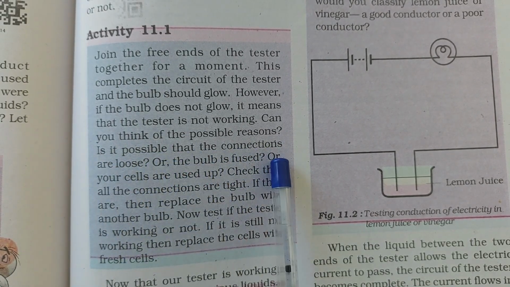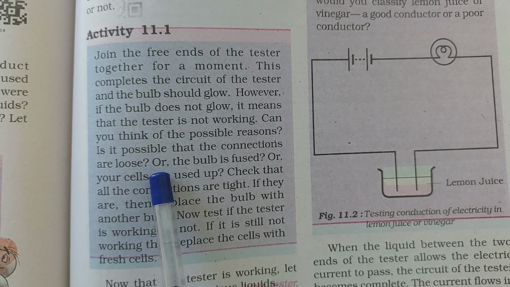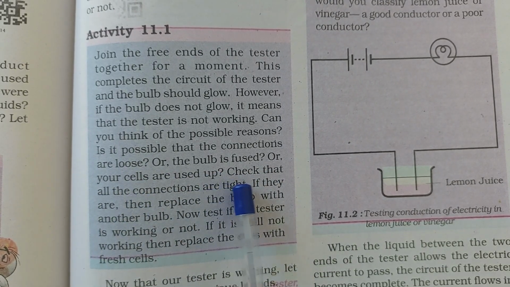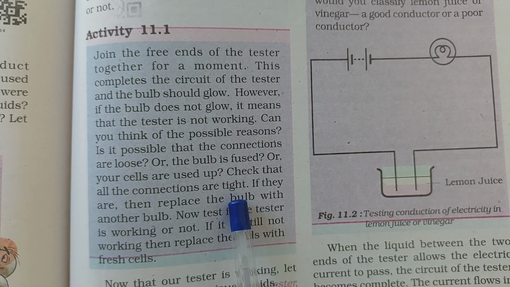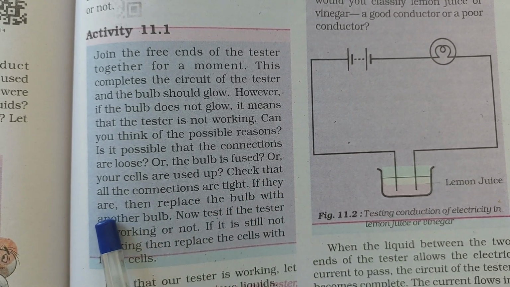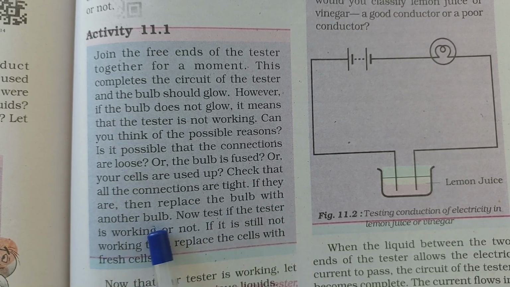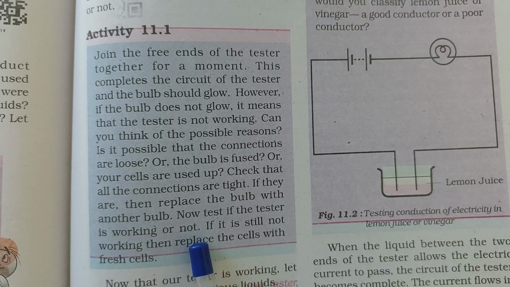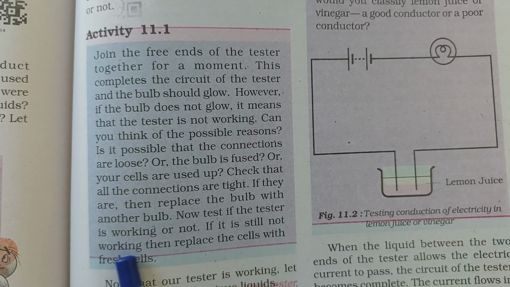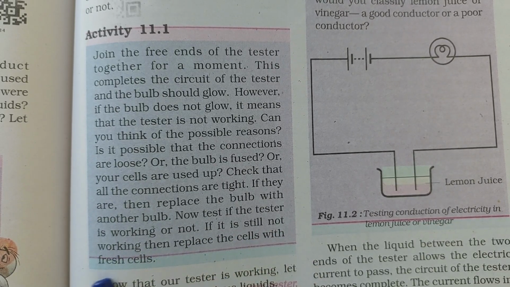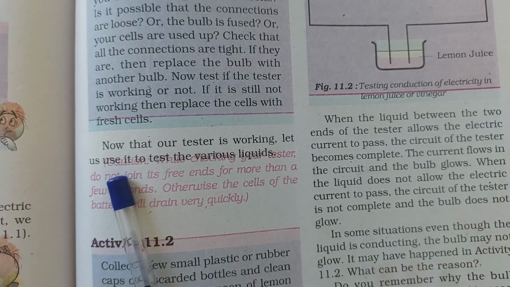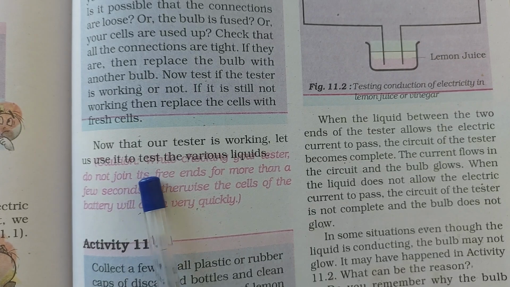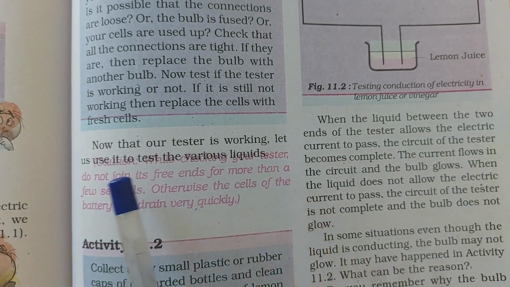Is it possible that the connections are loose, or the bulb is fused, or your cells are used up? Check that all the connections are tight. If they are, then replace the bulb with another bulb. Now test if the tester is working or not. If it is still not working, then replace the cells with fresh cells. Now that our tester is working, let us use it to test the various liquids.